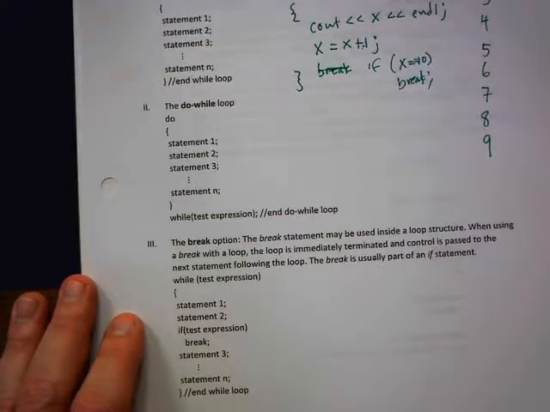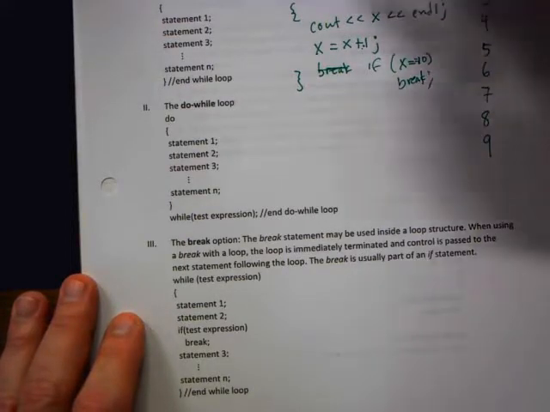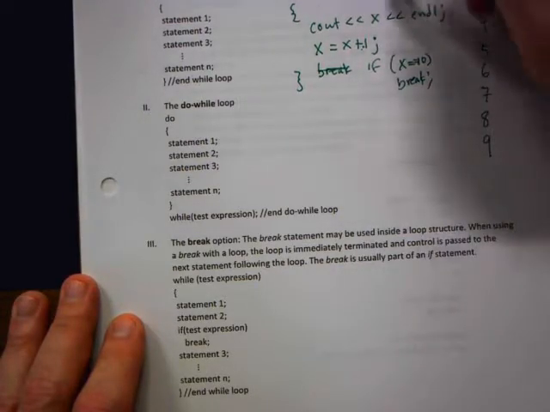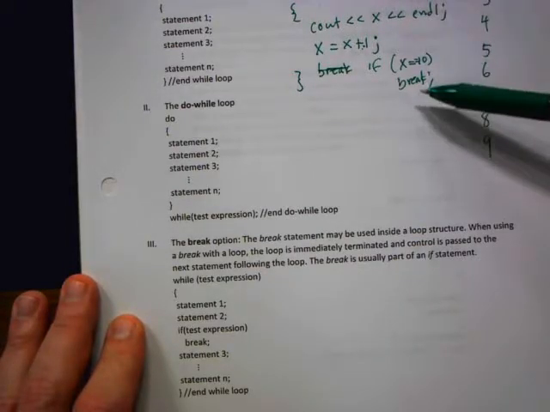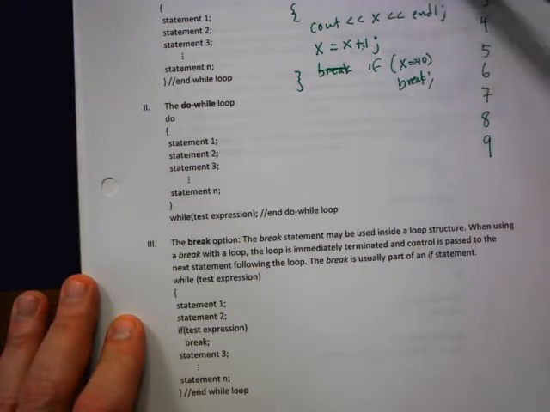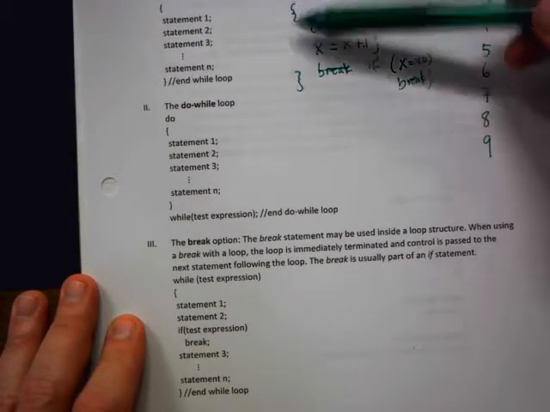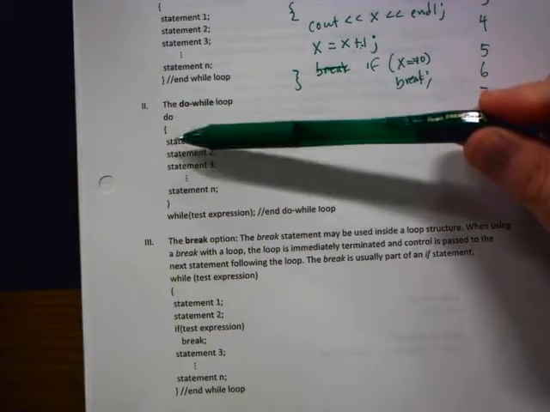How could a while loop not run at all? If the criteria from the very beginning was wrong. So for example, if my while loop was int x equals 0, while x is less than 0, do some stuff, this loop would never run because x is never less than 0. So these statements would all be completely skipped. Like I say, a do statement, on the other hand, is always going to run once, and then at the end you'll have a test.